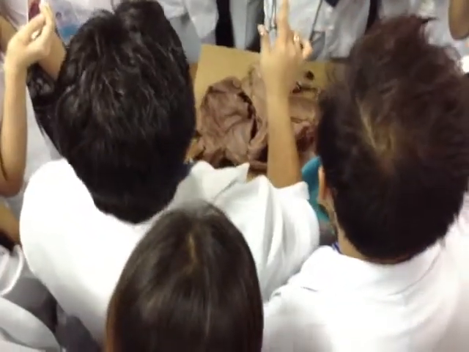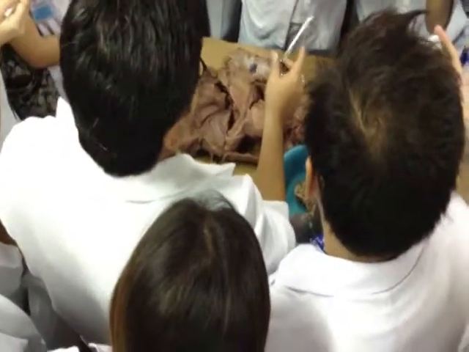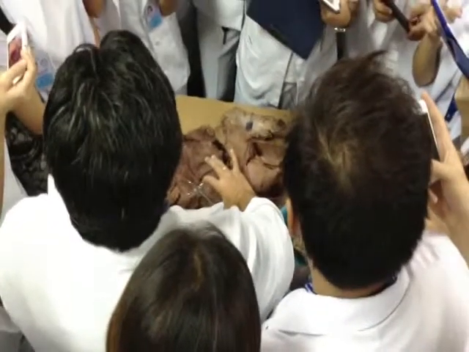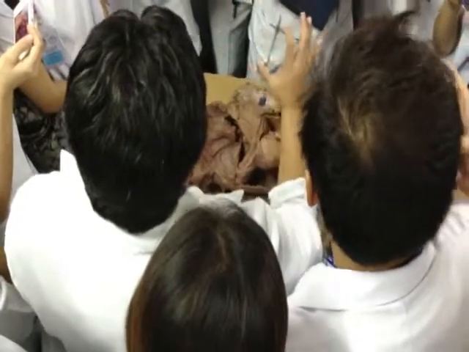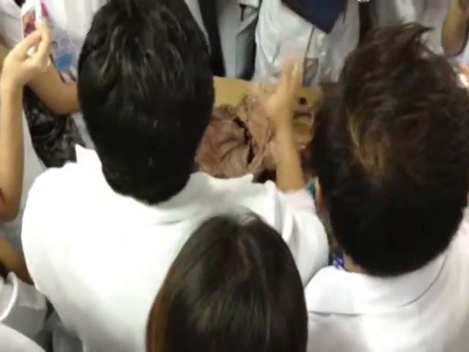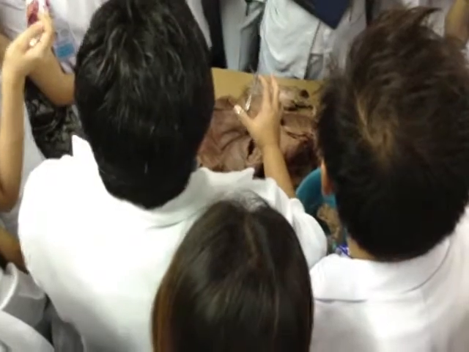That's why we have the left upper quadrant. Let's call it four. Left upper quadrant. But when you go to the digestive system, you can divide the abdomen into nine regions. Okay? So at your level, nine.